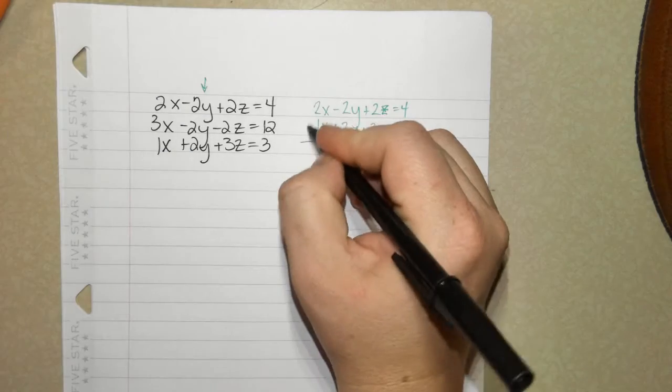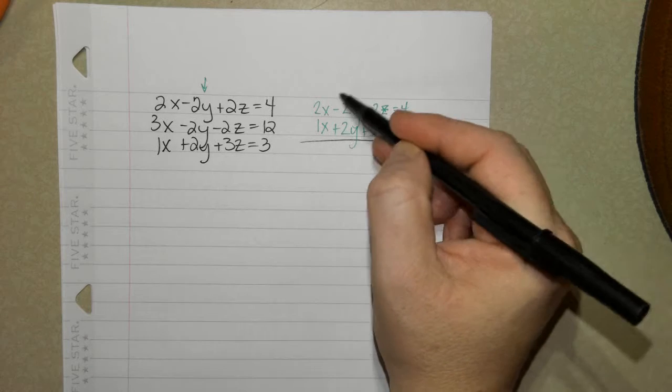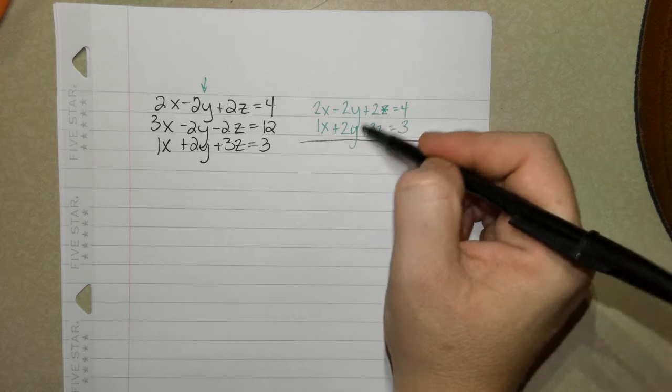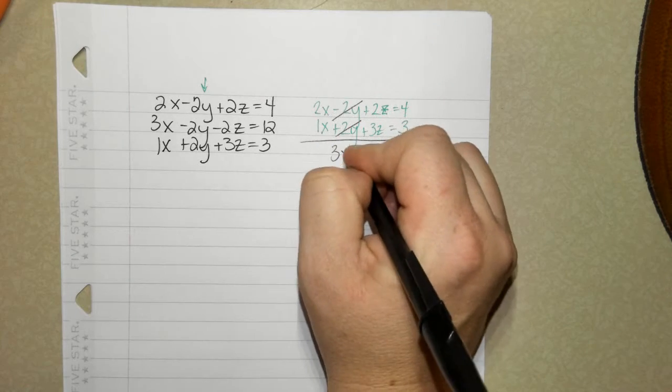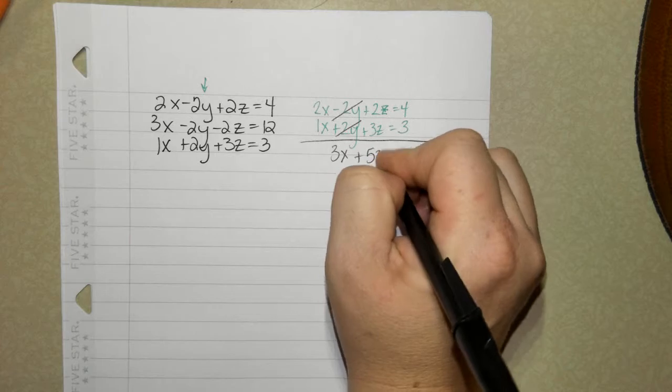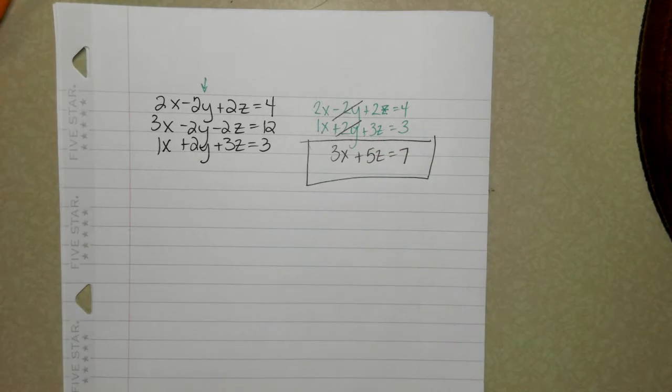And I don't need to multiply the outside because I can see when I simplify negative 2y and positive 2y, they end up canceling, equaling 0. I add down to end up with 3x plus 5z equals 7. And that is my first boxed equation.